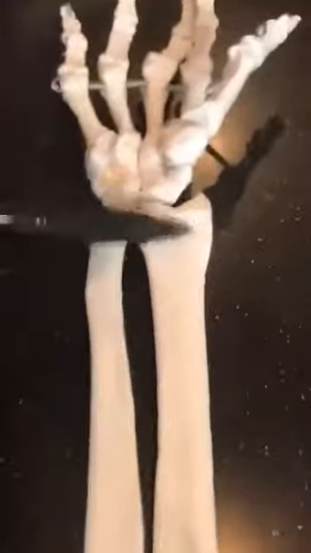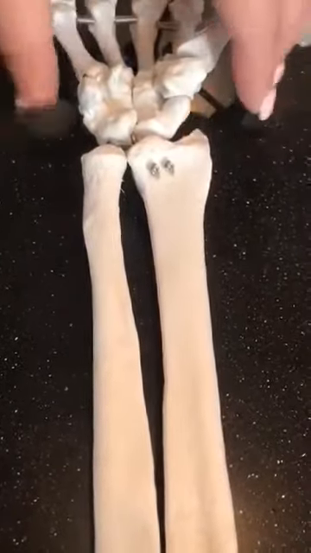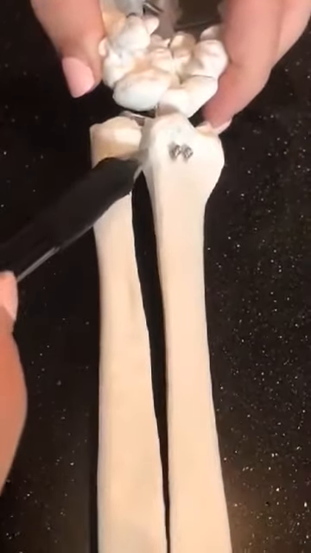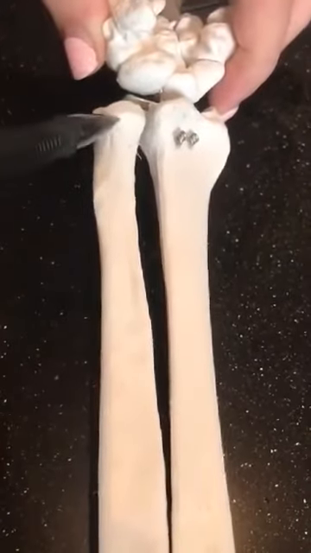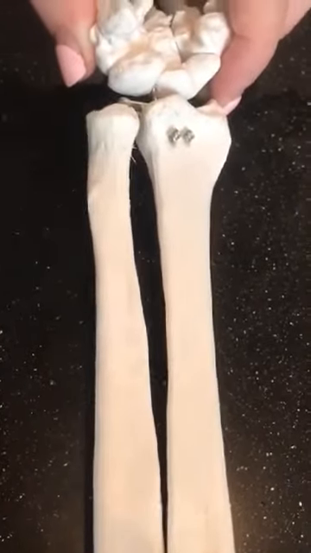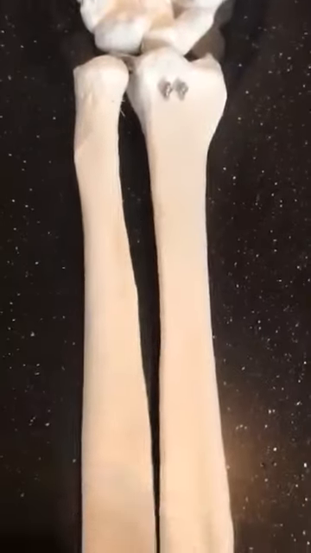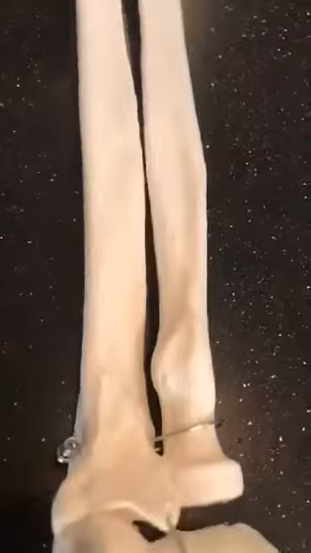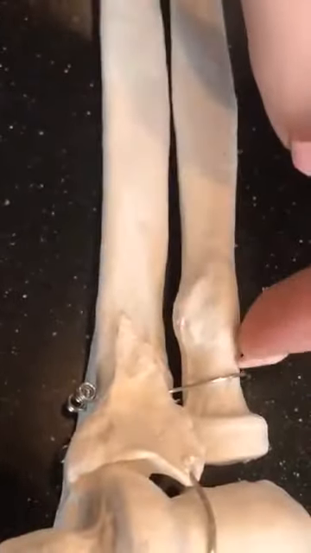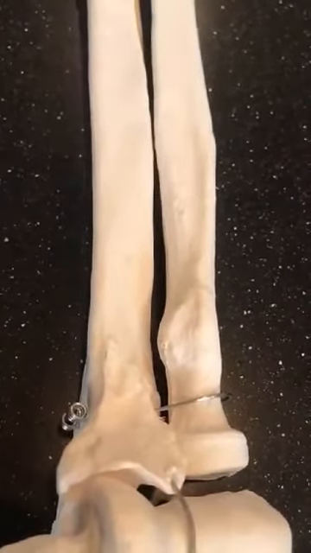All right, moving on to the radius and ulna. Here is your radius. There's the radial styloid process. Over here is the ulnar notch. And we know that because this is the ulnar head, and that's going to sit in the ulnar notch to form the distal radioulnar joint. This is the shaft of the radius. And then we come over here, we have the radial tuberosity, this little lumpy area. We have the radial neck and the radial head. I think that's it on the radius.